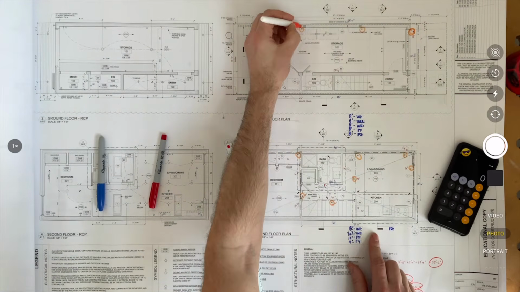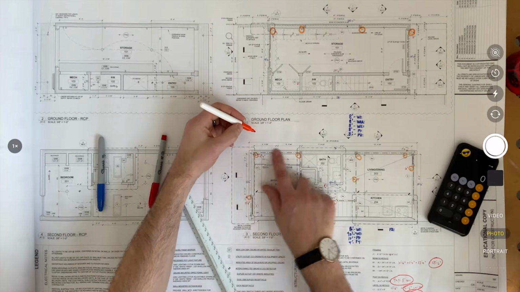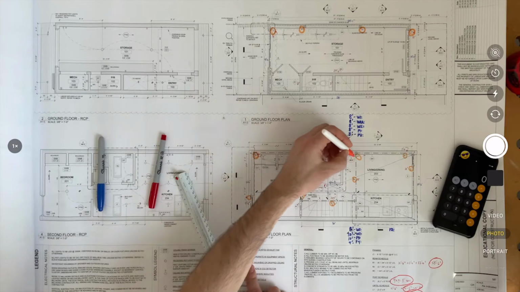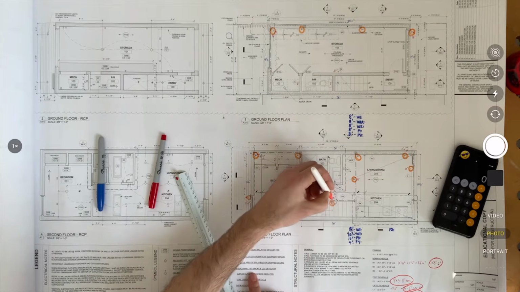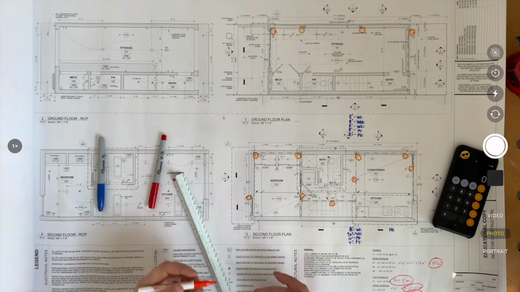I also got some posts, so I circled those. I came down to the first floor and worked around the perimeter. So I've got B1, P1, P1, B1, L2, B1, B1, B1, and L1.